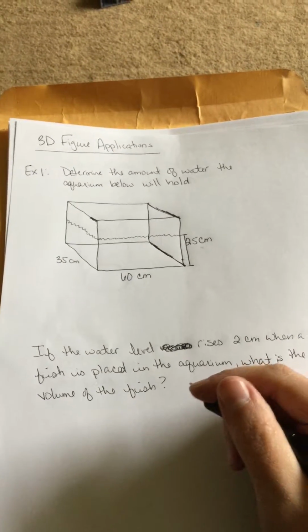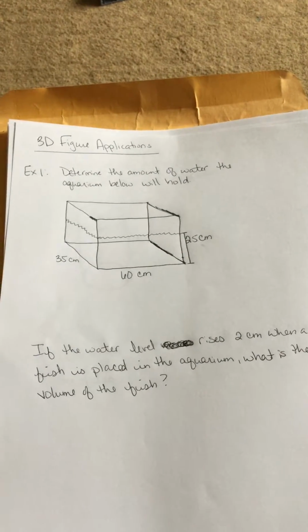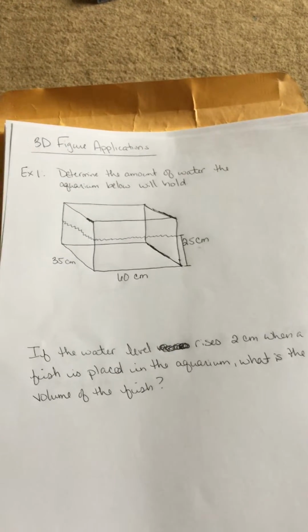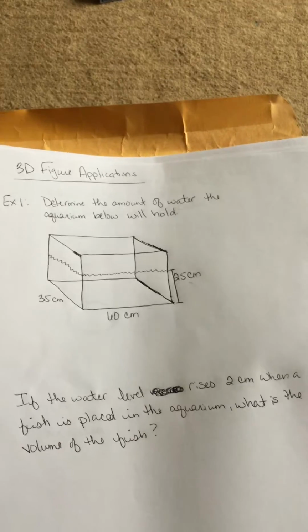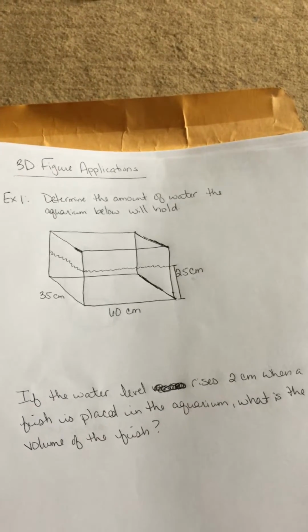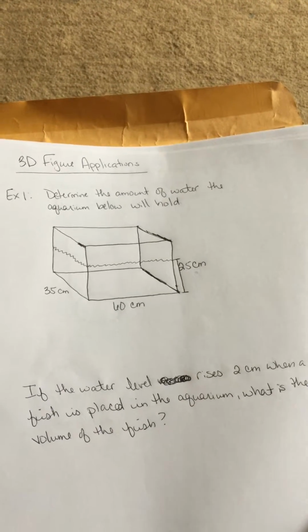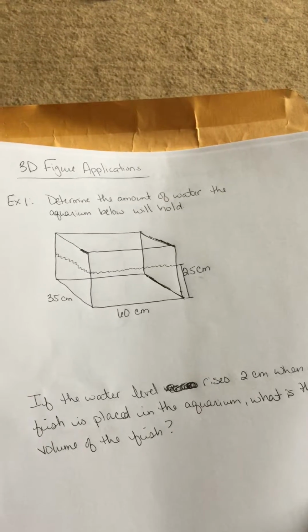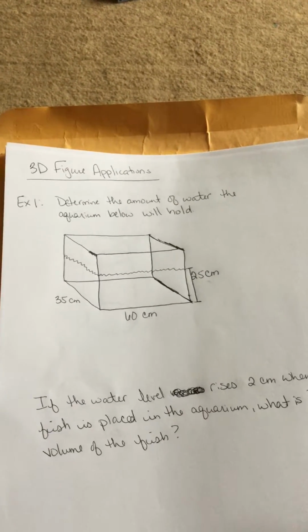Okay, so we're going to be doing 3D figure applications where we're doing volume and surface area of three-dimensional figures. So I've got 4 examples here that go along with your homework. So for example 1, you've got determine the amount of water the aquarium below will hold.